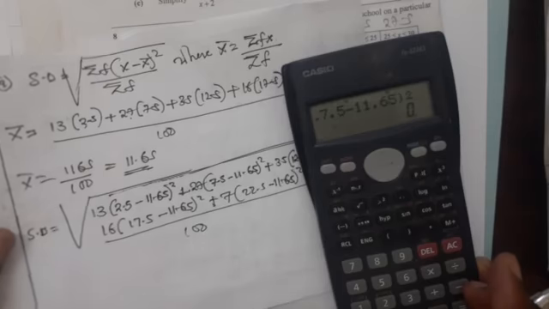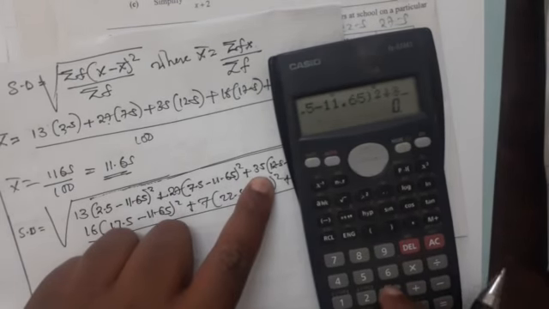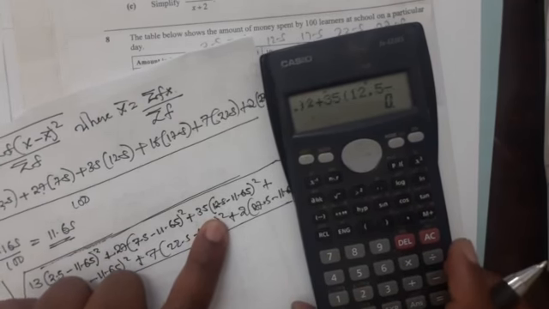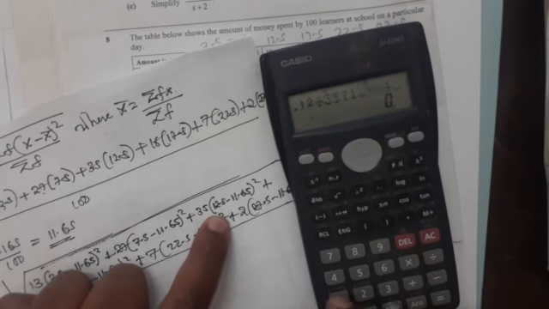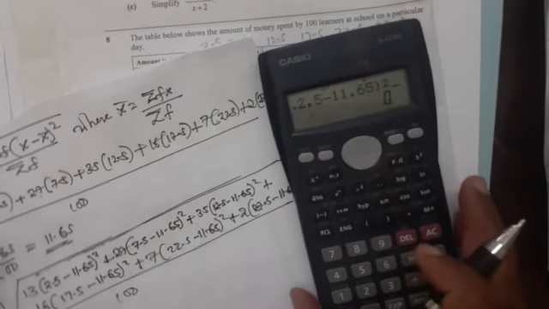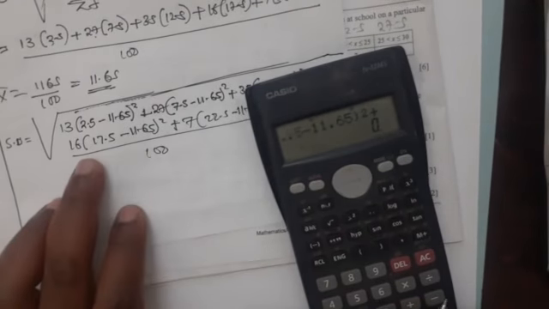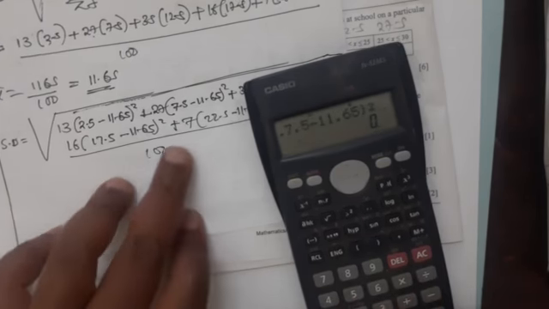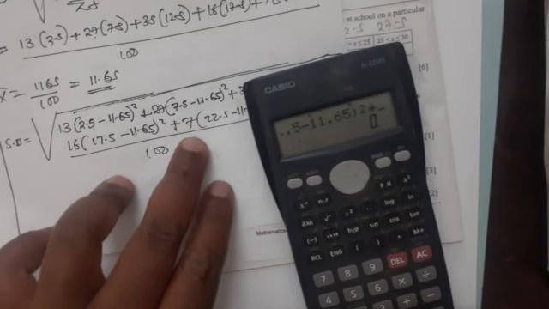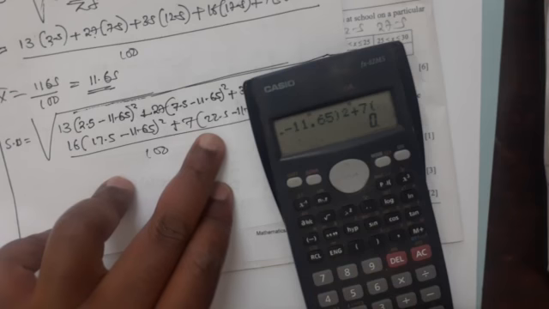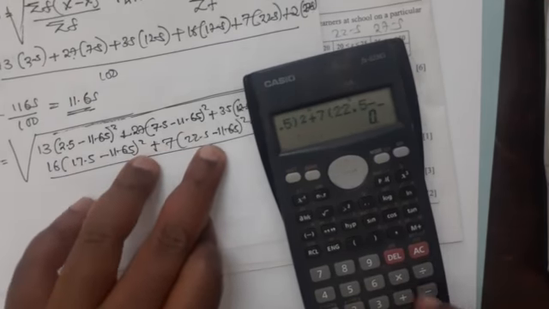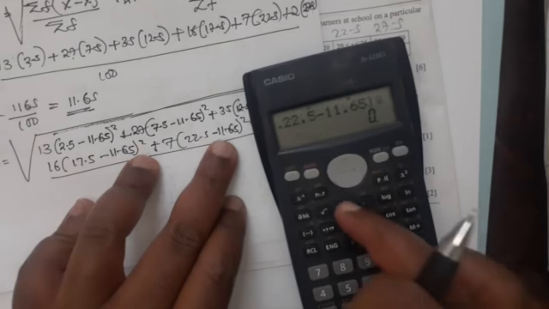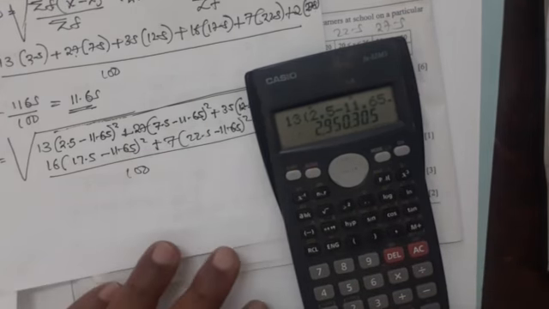The next number here is 35, so I'll say plus 35, open the bracket, 12.5 minus 11.65, close, power 2, right, plus 16, open the bracket, 17.5 minus 11.65, close, power 2, plus, alright, 7, open the bracket, 22.5 minus 11.65, close, power 2. This is what you are going to get, alright?